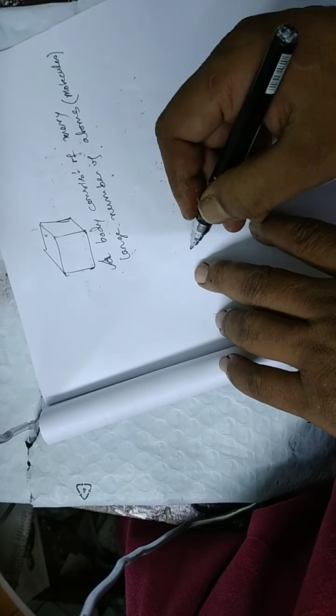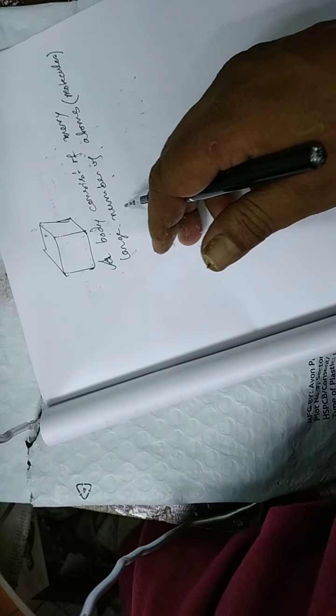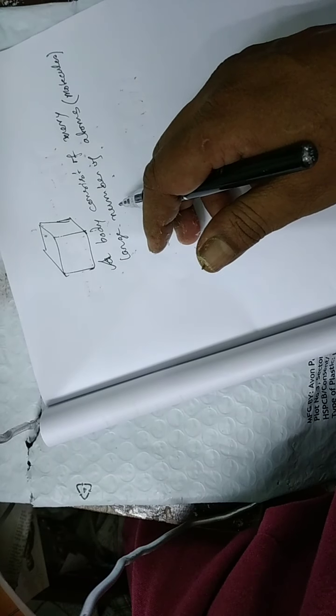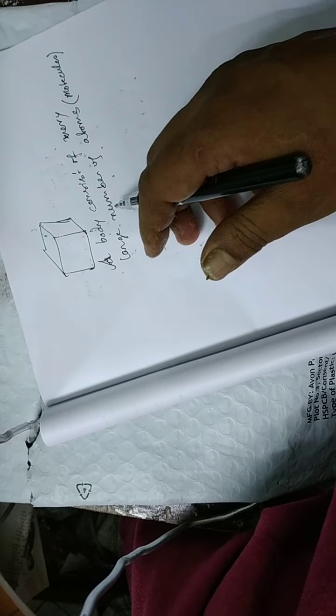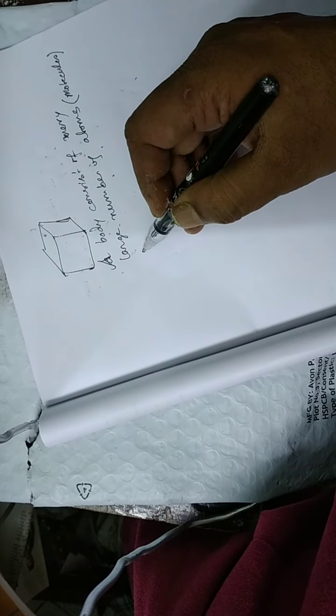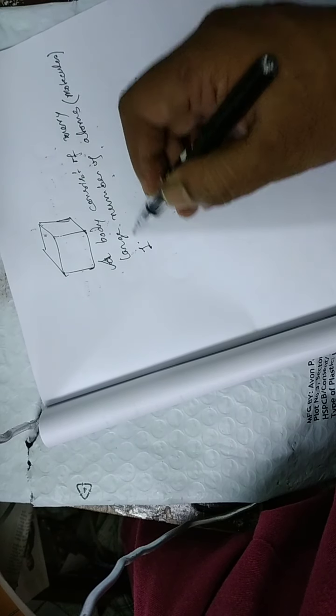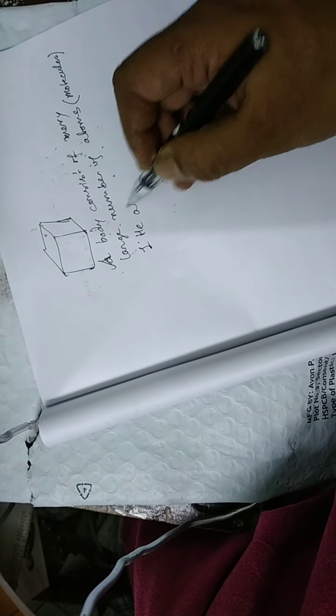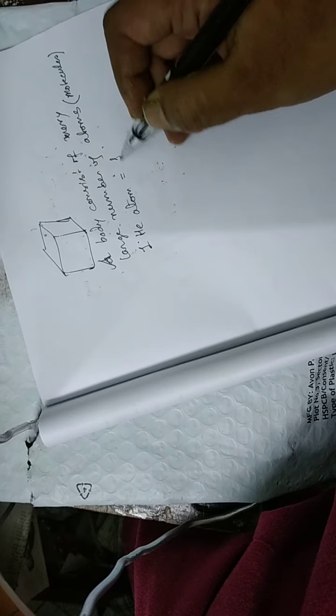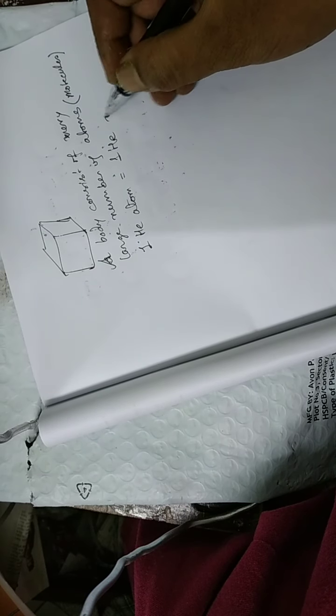When it is helium, neon, argon, those are inert gases. Those are one atom equal to one helium atom equal to one helium molecule.